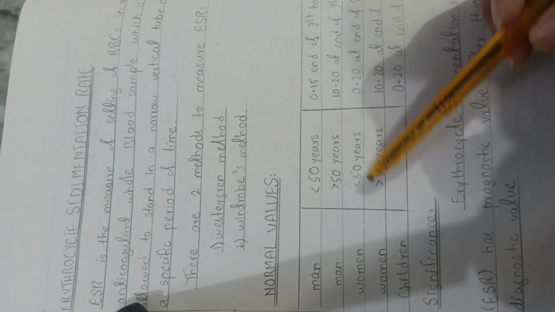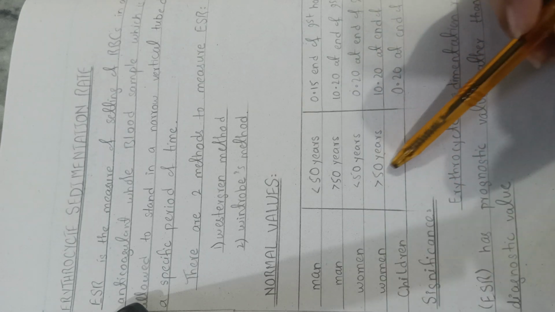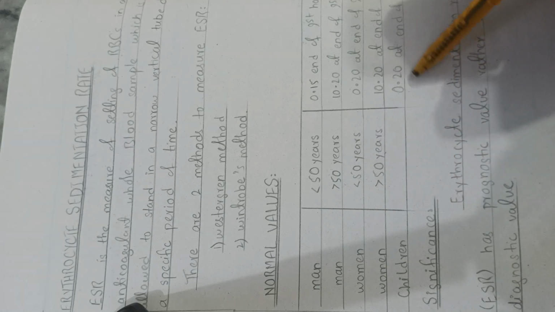For women above 50 and below 50 years, and for children, values are also given. These different values change according to gender and age.